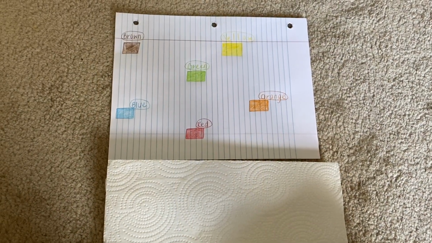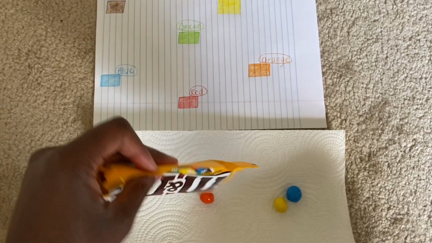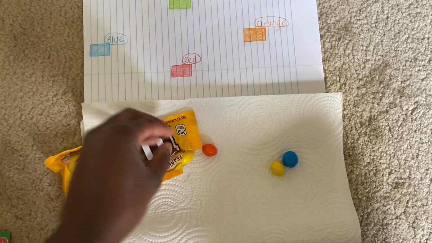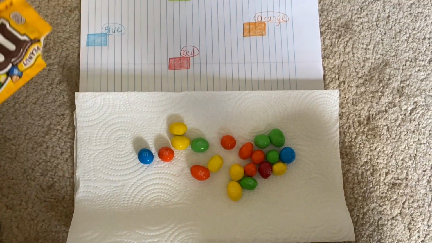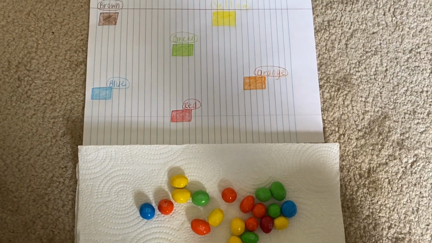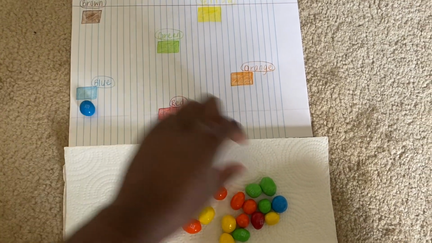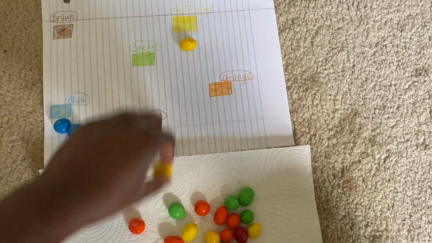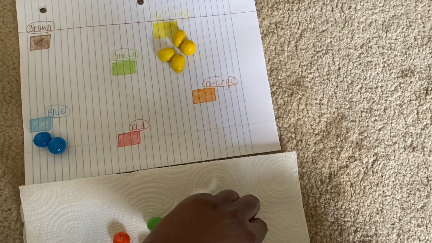Okay, so we have already opened package one and I'm just going to pour them out on my napkin. Okay, and then we are going to see how many brown, how many orange, how many yellow, green, and red there are. So we have a blue here, yellow, yellow. Just going to move all the yellow here.